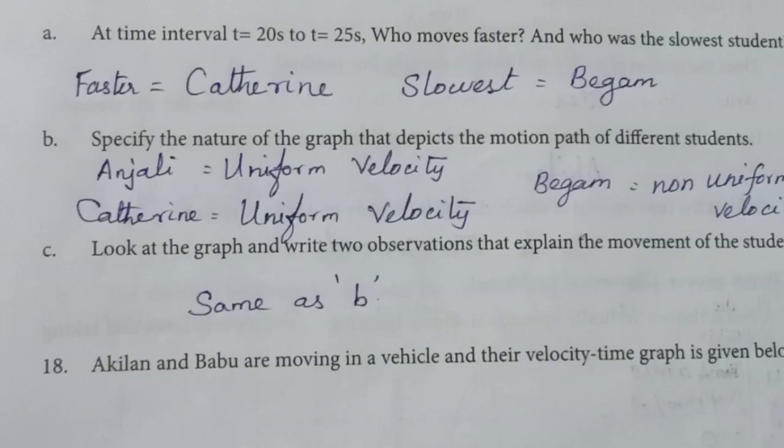B. Specify the nature of the graph that depicts the motion path of different students. Anjali, uniform velocity. Catherine, uniform velocity. Begum, non-uniform velocity. C. Look at the graph and write two observations that explain the movement of the students. Same as B. You can write this same.